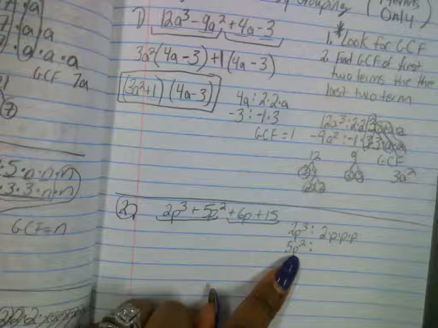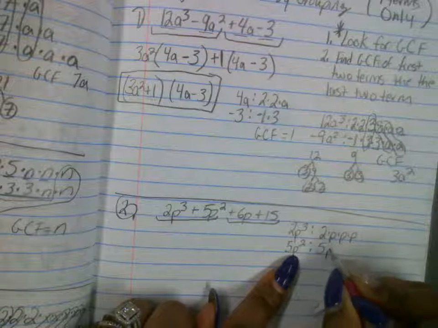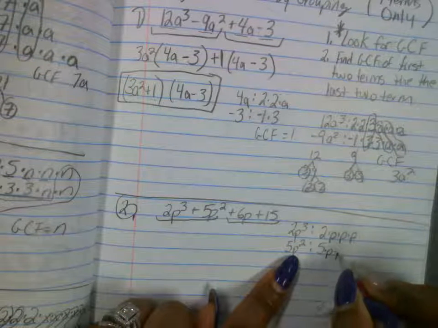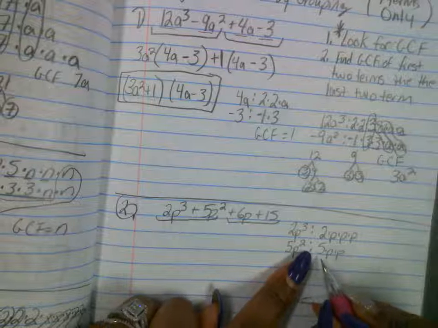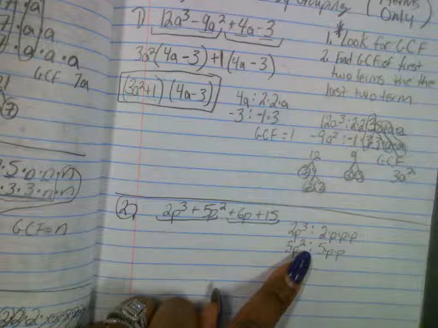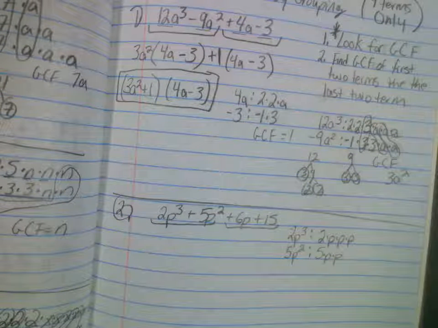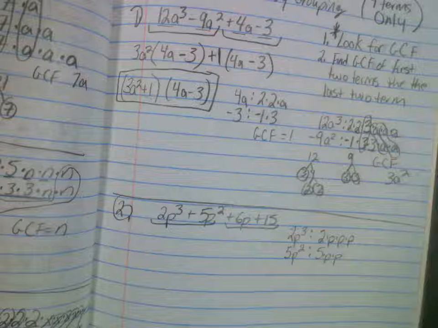What's the prime factorization for this second one? How do we break 5 down? I think it's 5 times p times p. 5 times p times p. And 5 is a prime number. So that's why you can just write 5, because it's already prime. If it's composite and you can break it down into 2 numbers other than 1, then you break it down. Does that make sense?